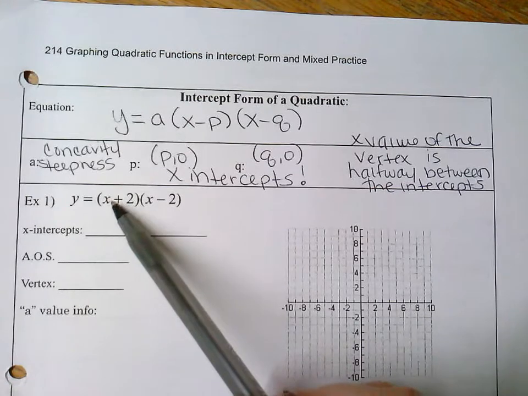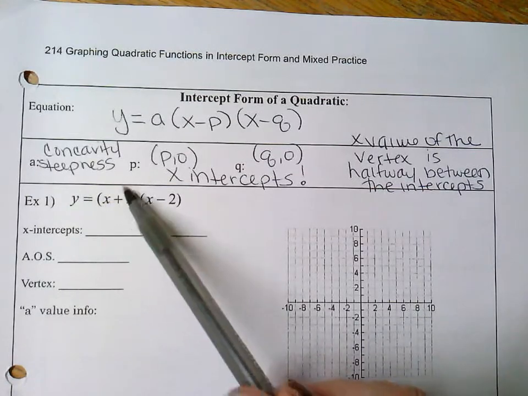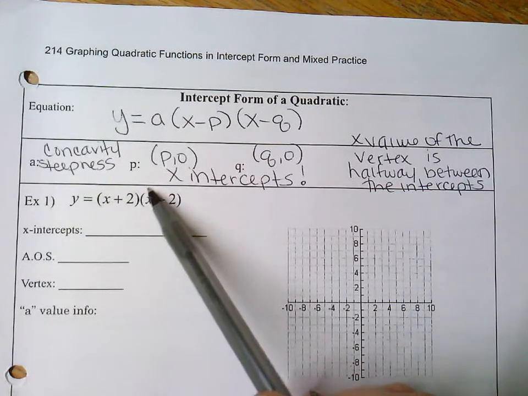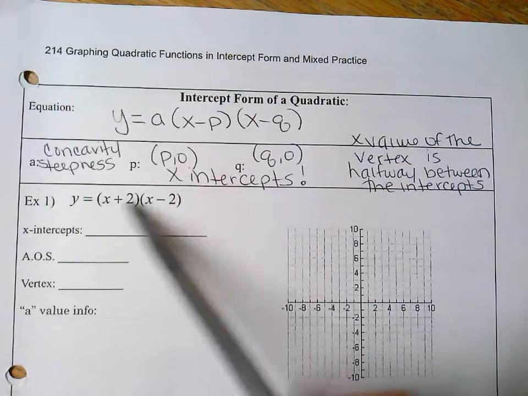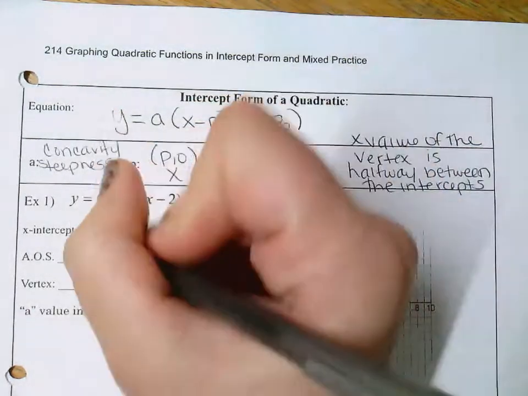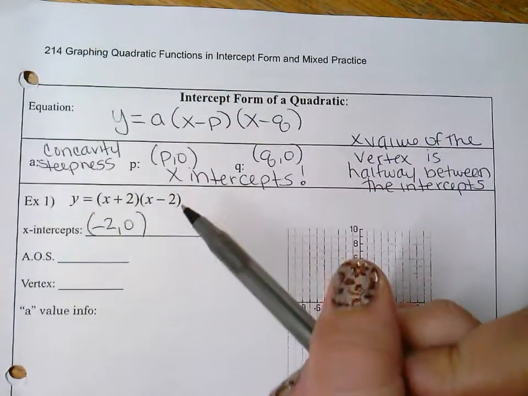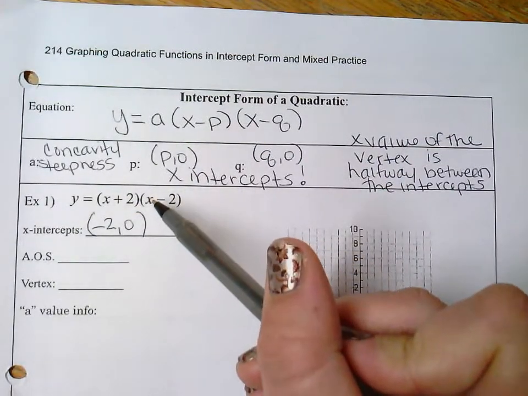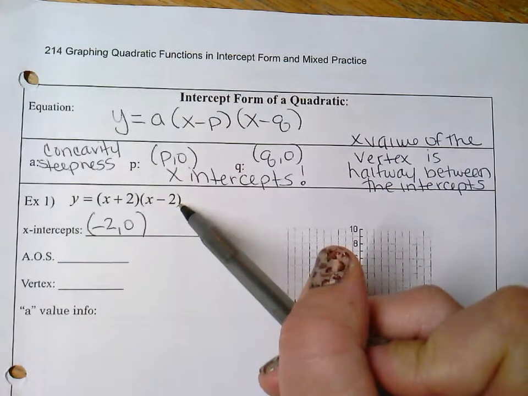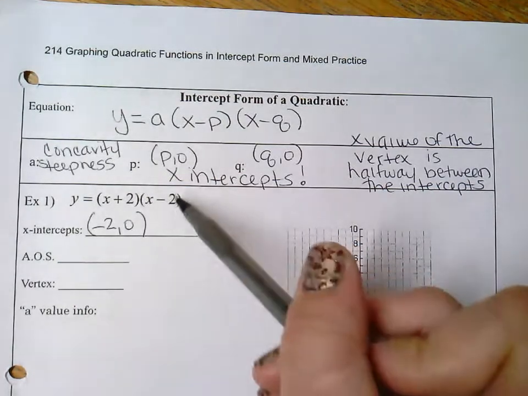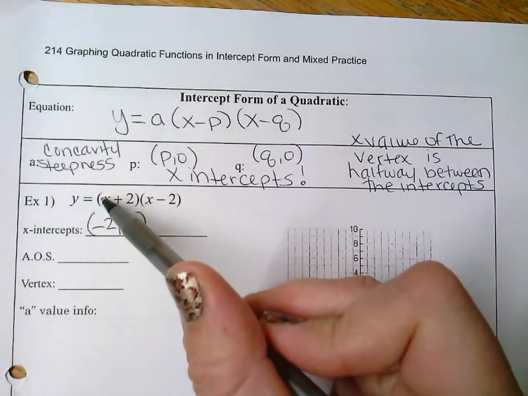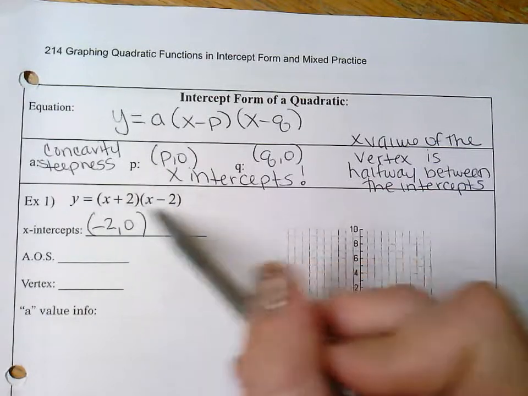So I would get 0 times negative 4, and 0 times negative 4 is 0. So one of our x-intercepts is at negative 2. And the other x-intercept is at positive 2 because 2 minus 2 is 0, and this would be 0 times 2 plus 2. 0 times 4 is 0.